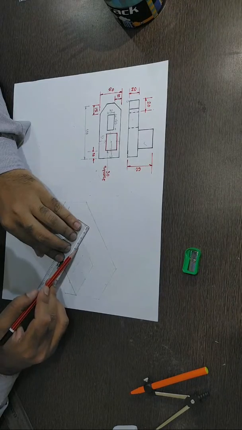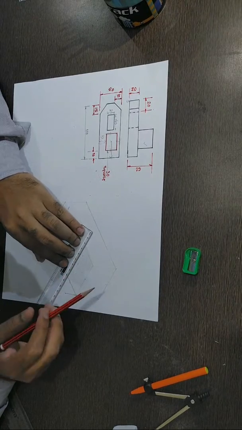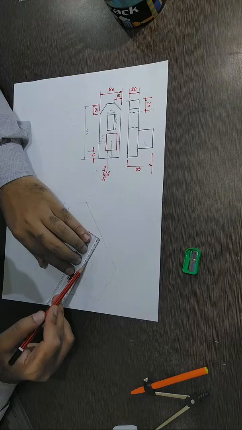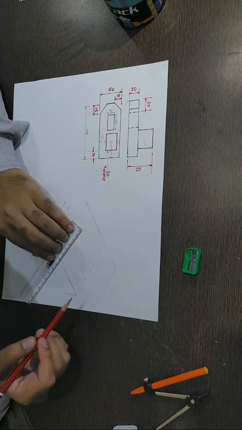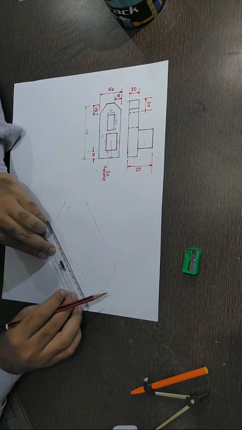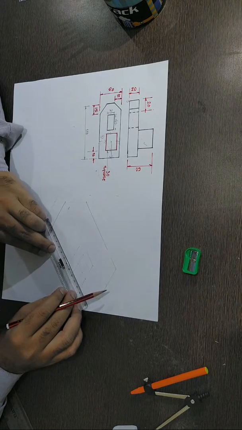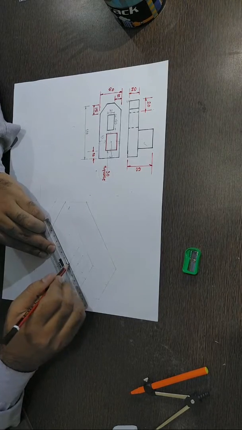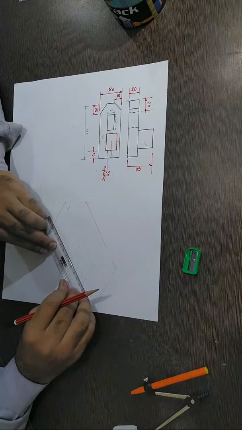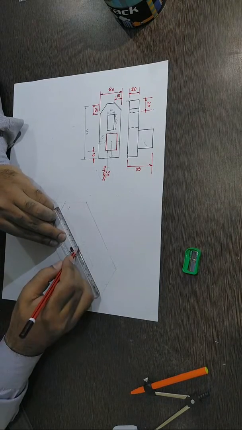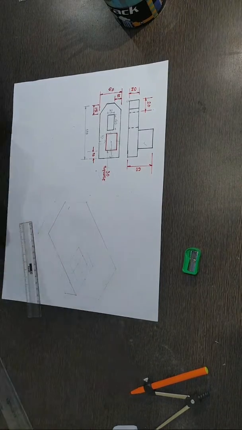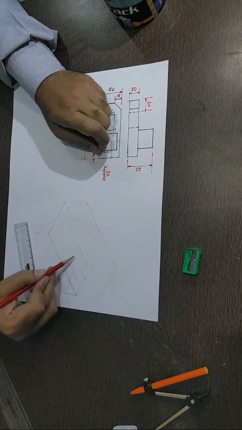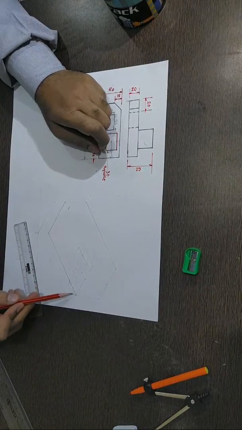So draw one more line here passing through this line, similarly passing through this line, parallel to the one isometric axis. Similarly here, draw one more line. So I have created a square on this plane of height 20 mm.